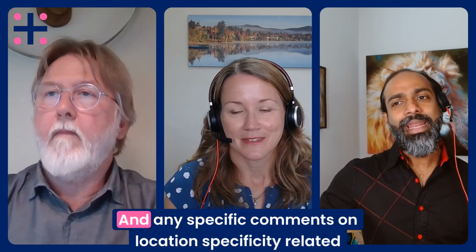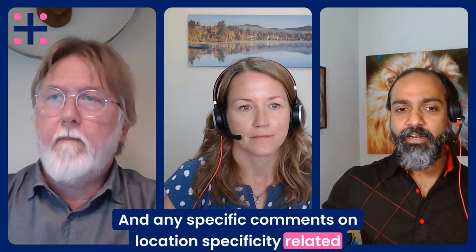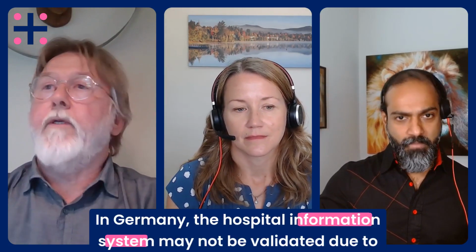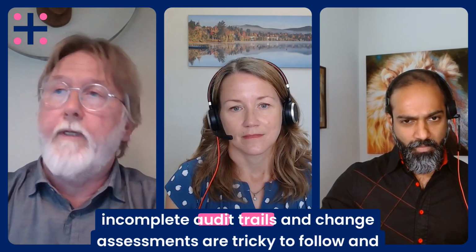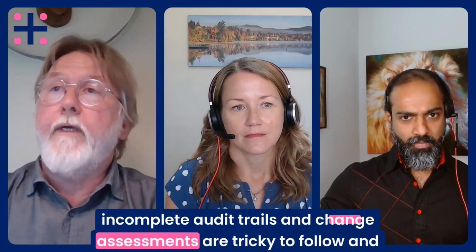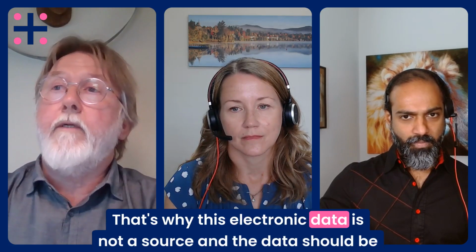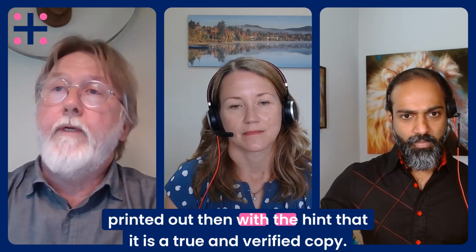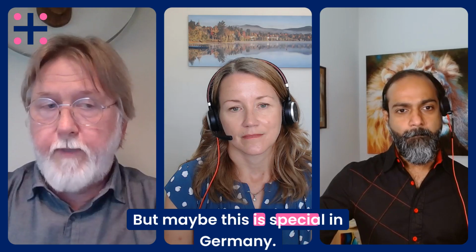Okay. And any specific comments on location specificity related considerations? Yeah, in Germany, the hospital information system may not be validated due to incomplete audit trails. And change assessments are tricky to follow and are not in line with GCP guidelines. That's why this electronic data is not a source. And the data should be printed out, with the hint that it is a true and verified copy. But maybe this is special in Germany.